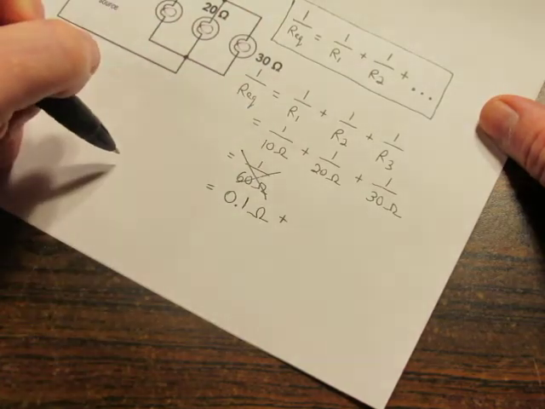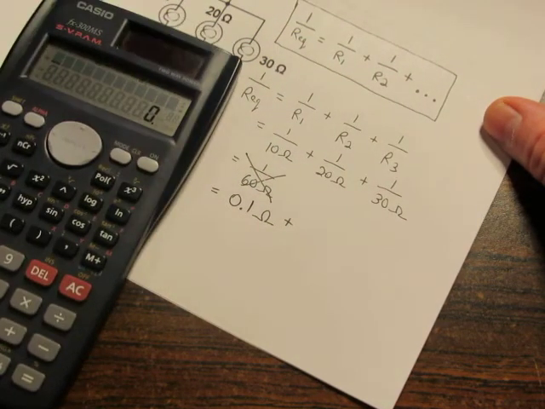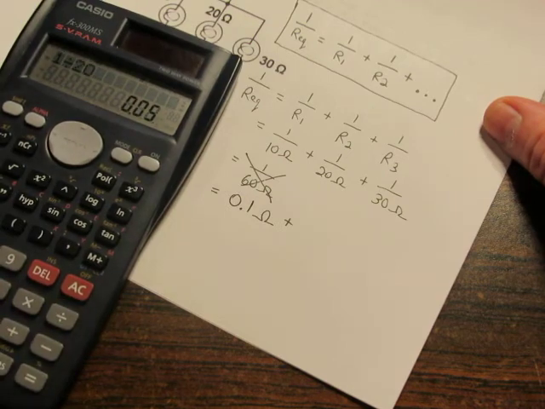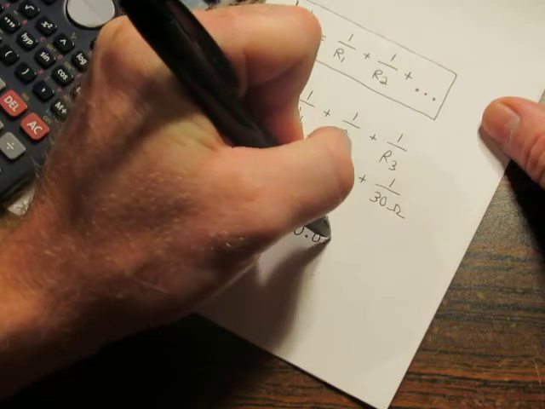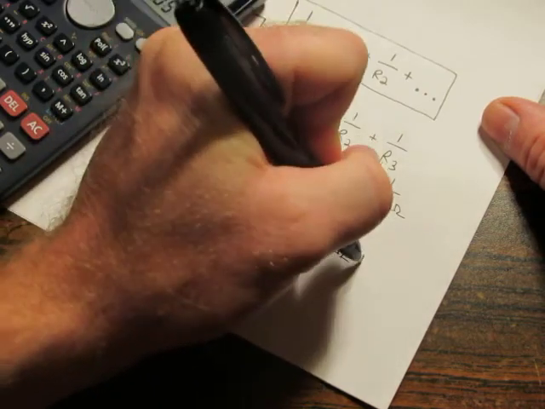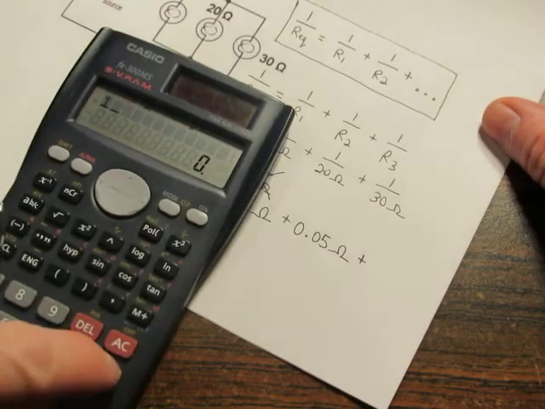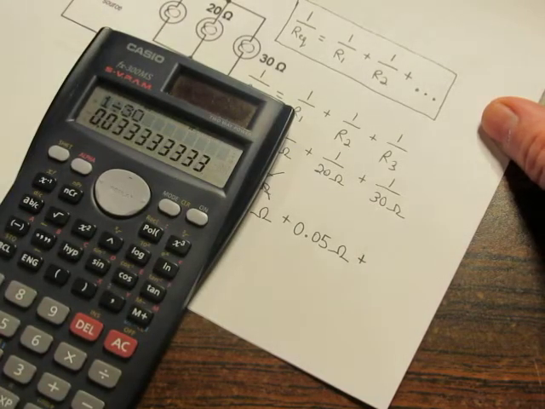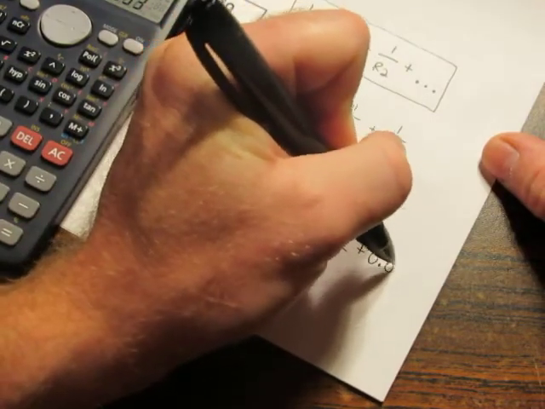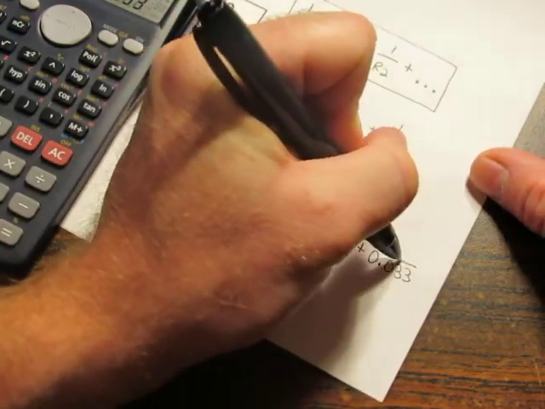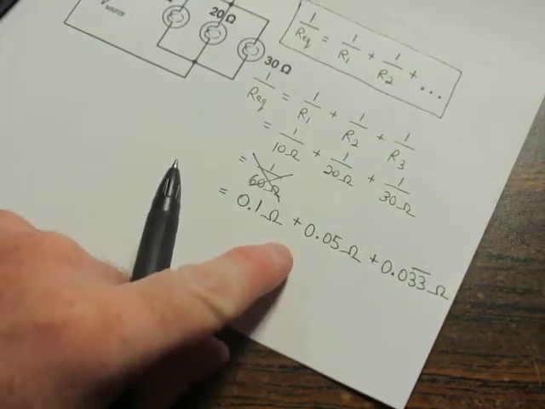1 divided by 20 on a calculator? Seriously. Don't try and do it in your head. Do it on a calculator. 1 divided by 20. 0.05 ohms. 1 divided by 30, I have no idea. What do we got? Oh, it's a repeating decimal, but so what? 0.033 repeating ohms. Now you do not have to find a common denominator.